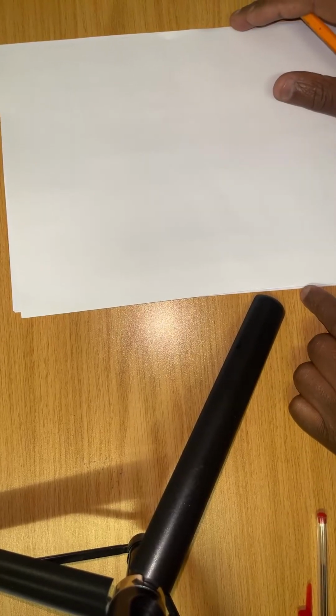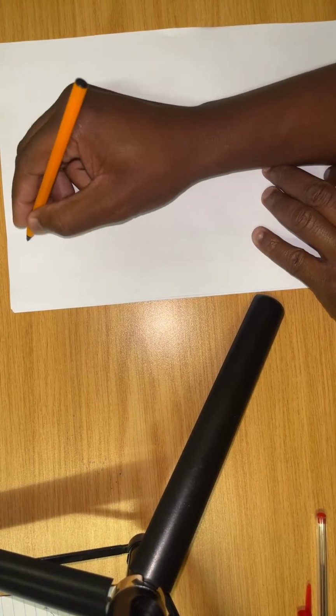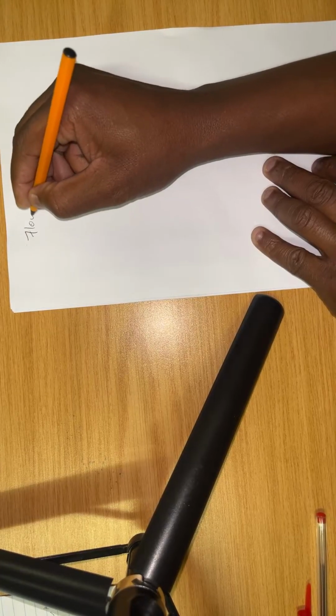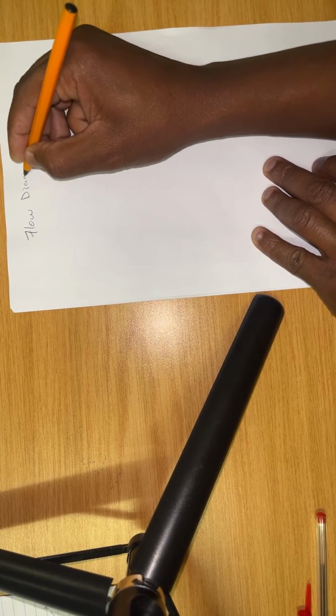We will start with the flow diagrams, and I'll move to things that we've been talking about, basically under the equations. Okay, so I will start with the flow diagrams. The flow diagram. Okay, I'll start with the flow diagram.